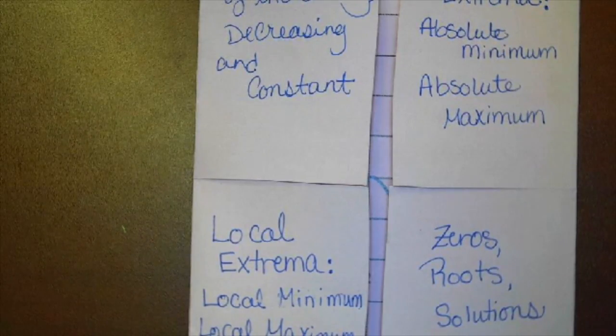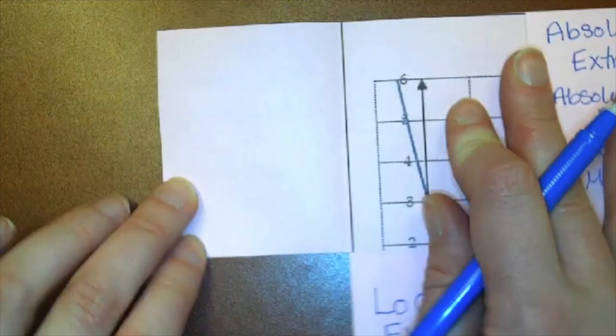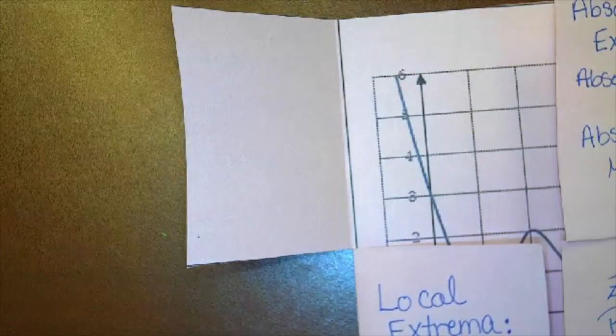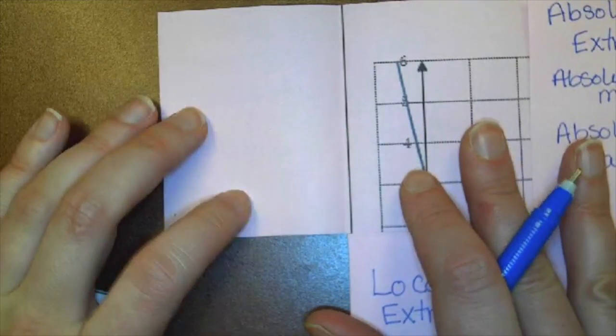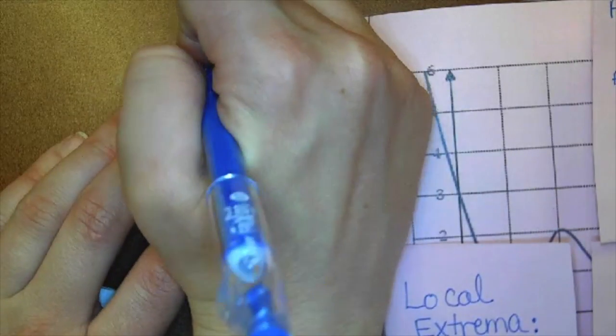So are you guys ready to open it up and fill out inside? Okay. So we are going to write inside now. So we're going to write how to determine intervals of increasing, decreasing, or constant.